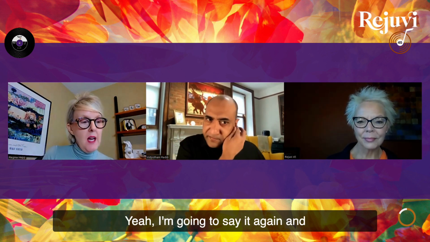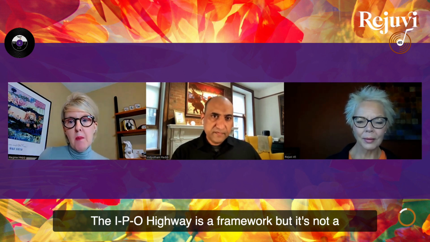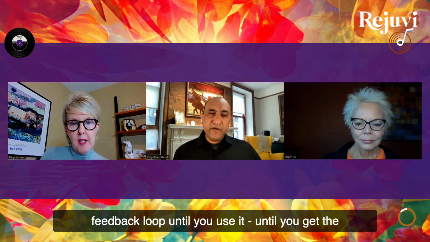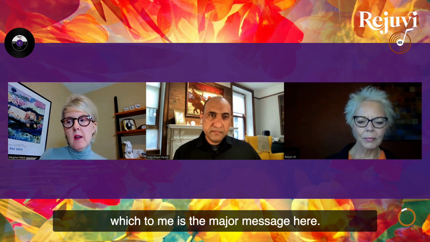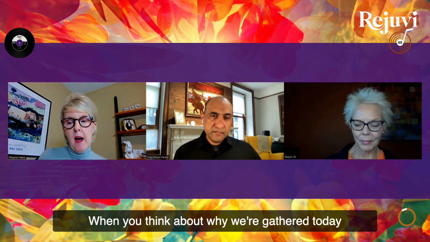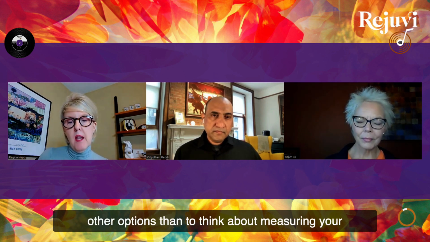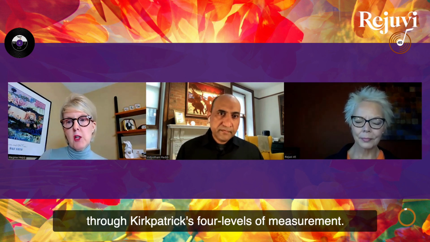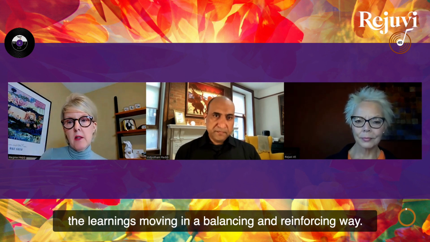I'm going to say it again, and then I'm going to give some examples. The IPO highway is a framework, but it's not a feedback loop until you use it, until you get the balancing and the reinforcing feedback working in a loop, which to me is the major message here when you think about why we're gathered today on the loop. It's to say there are other options than measuring your leadership movement in the linear way that we've always been taught, like Kirkpatrick's 4 levels of measurement. This is about establishing your framework and then getting the learnings moving in a balancing and reinforcing way.